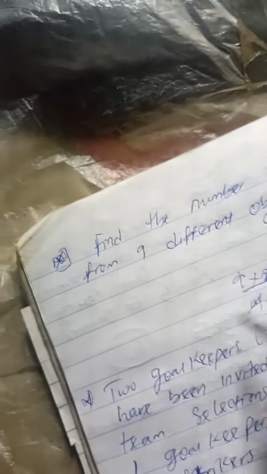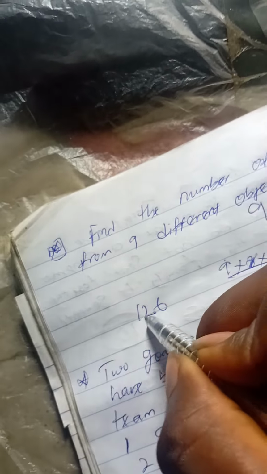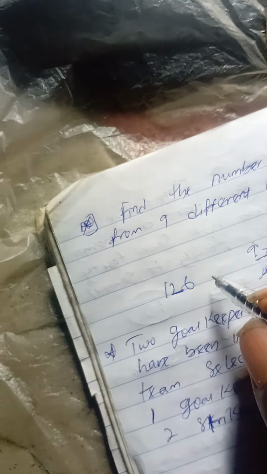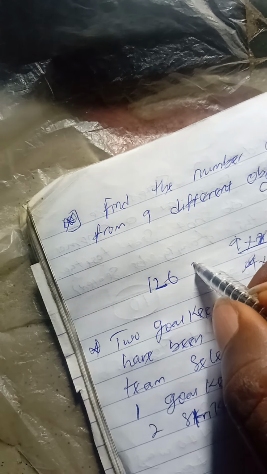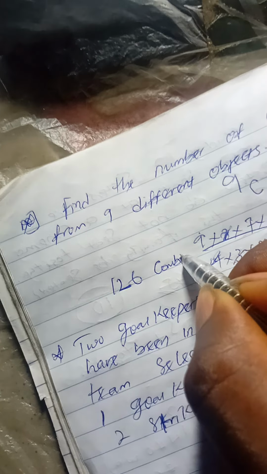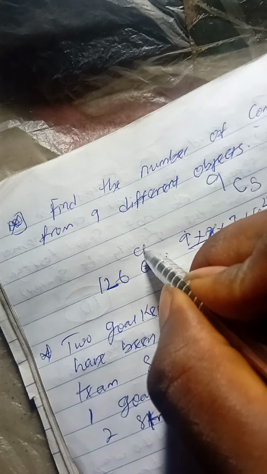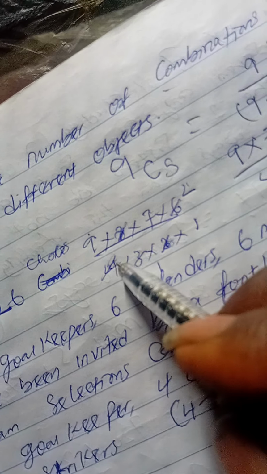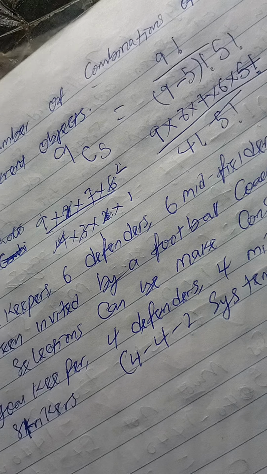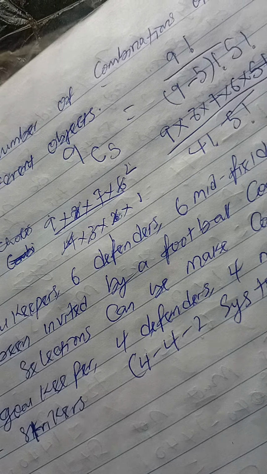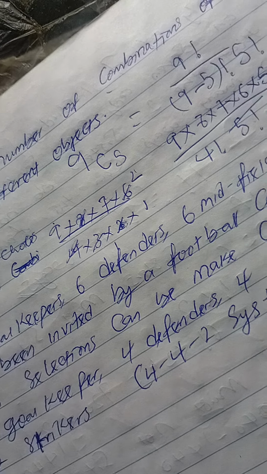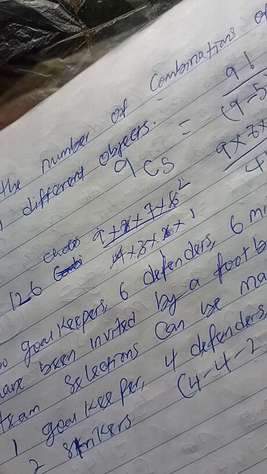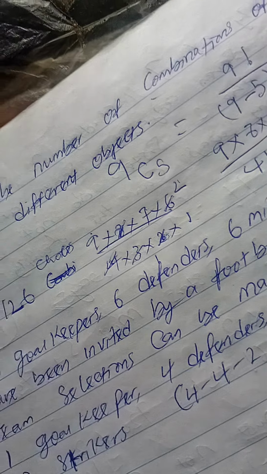So the answer is what? 126. Are we together? 126 combinations, or 126 choices. 9 times 8 times 7 times 6 divided by 4 times 3 times 2. That's 126. Times 3 times 8. 4 times 3, 12 divided by 24.